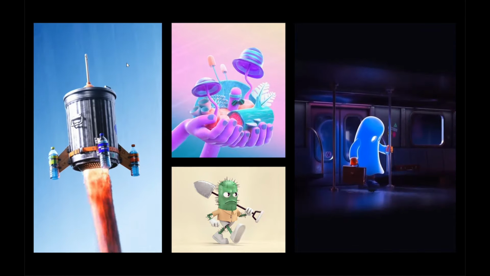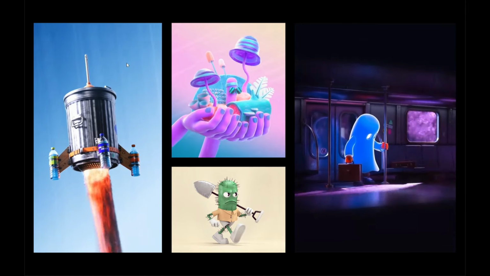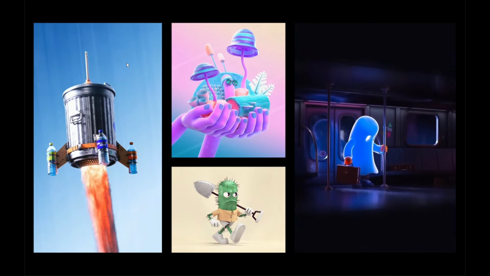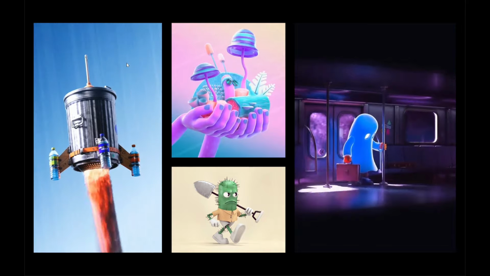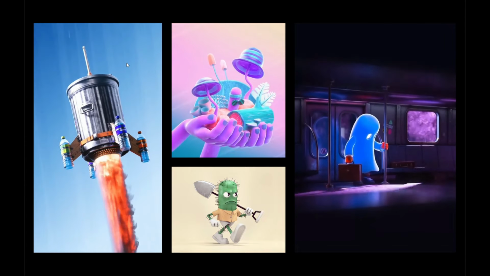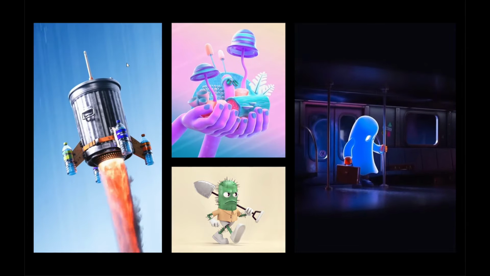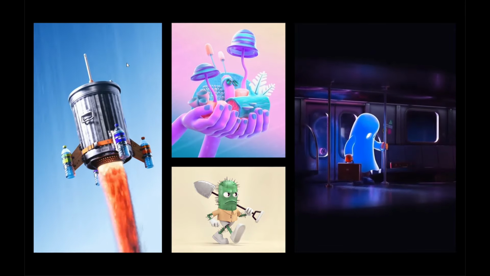I'm a 3D designer at ROSH Studios, so I focus mainly on creating style frames for animations, and I do a little bit of 3D illustrations for various branding projects as well. And in my free time, I like to do this kind of stuff, usually cartoony and colorful, and sometimes, as you can see, a little bit sad. A sad ghost.